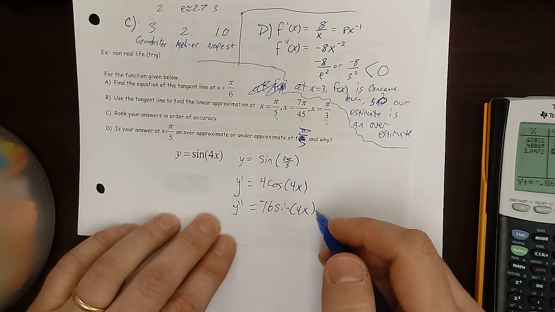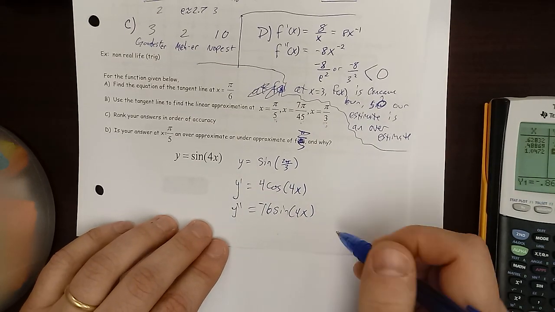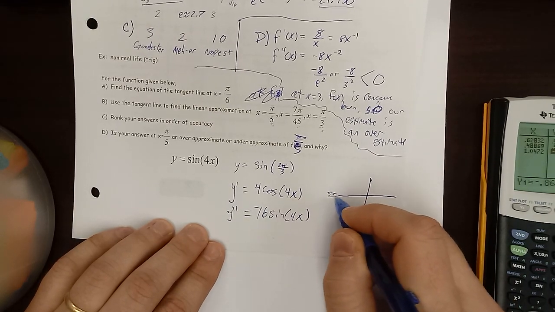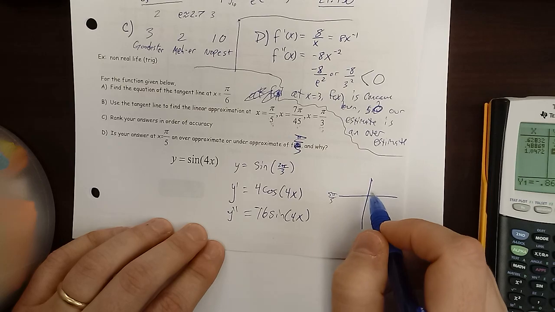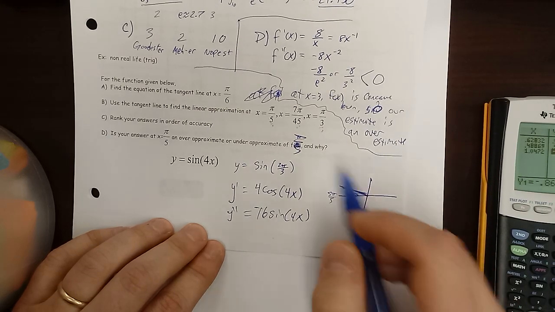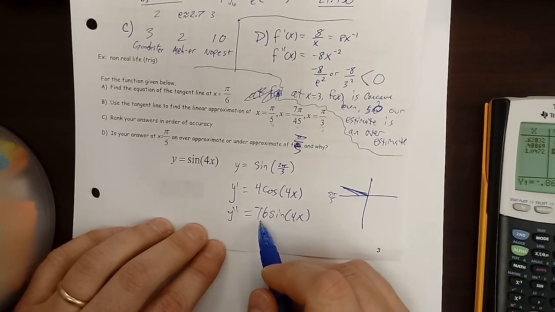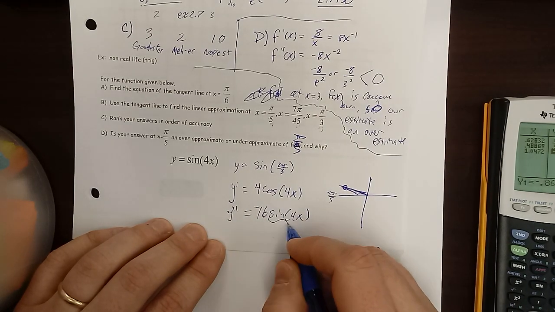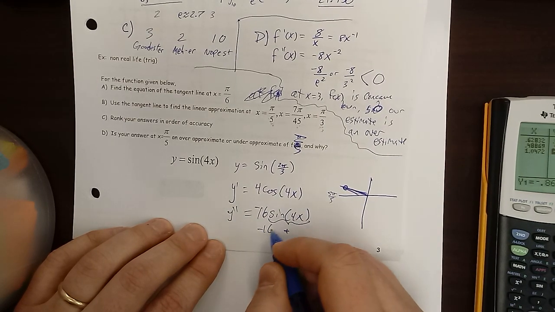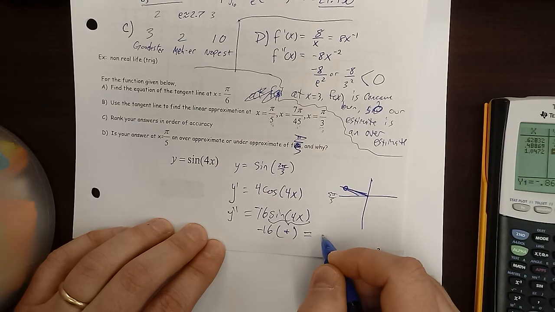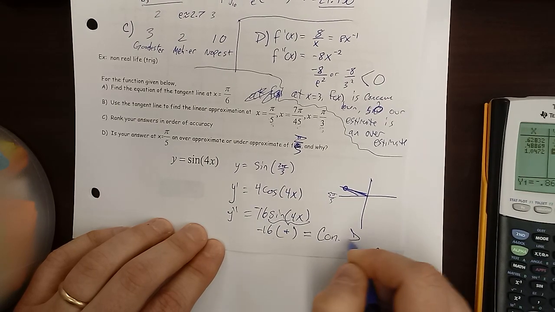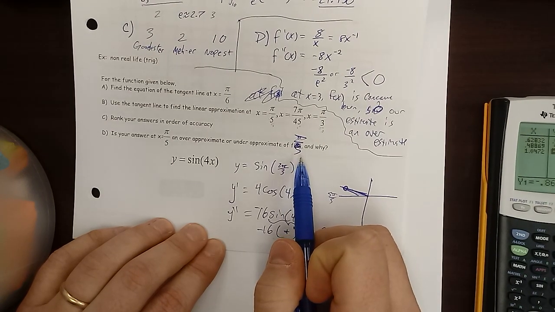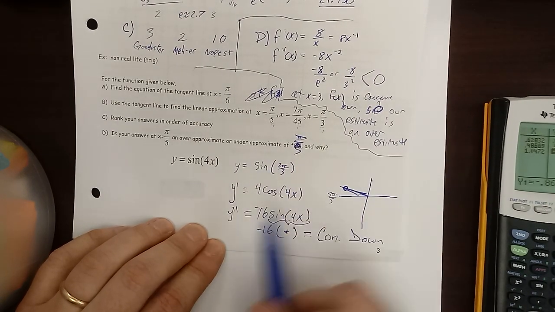Okay, so actually 4 pi over 5, I know that this would be 5 pi over 5 right here. So 4 pi over 5 is going to be somewhere over here. And we're looking at negative 16 sine. So sine of 4 pi over 5 is going to be some positive number. So negative 16 times a positive number is a negative number, which means it's concave down, which means overestimate. If it had been concave up, it'd be underestimate.